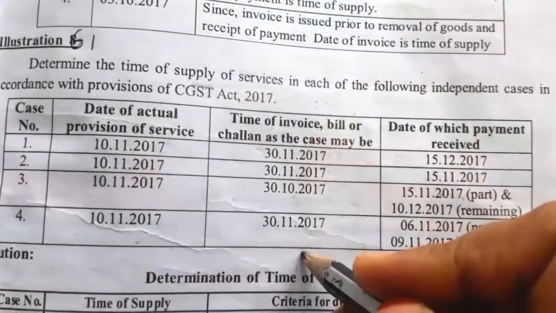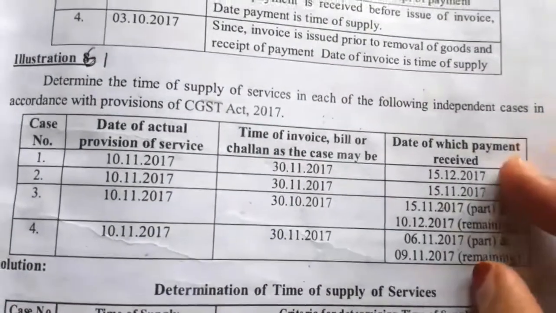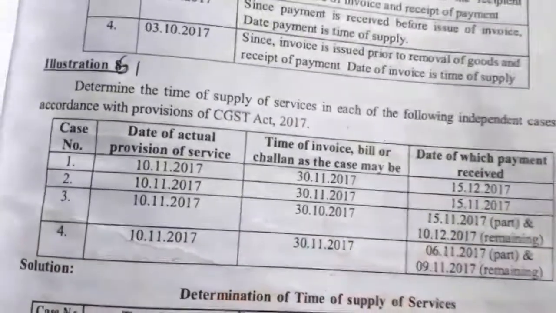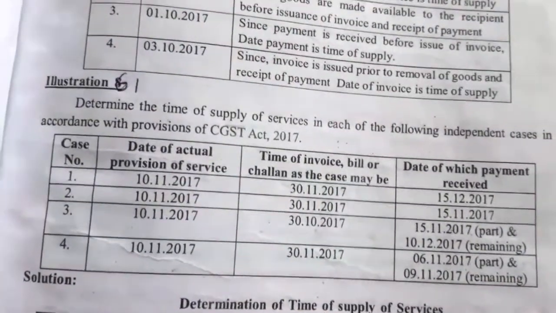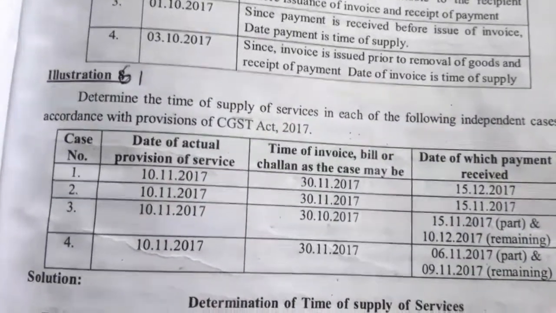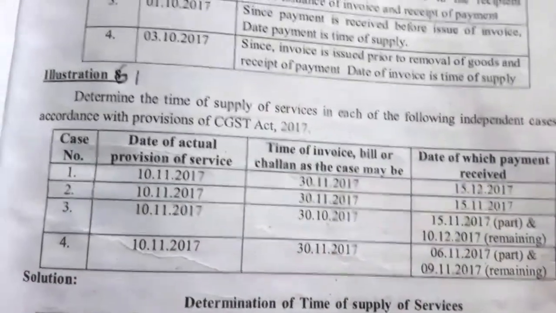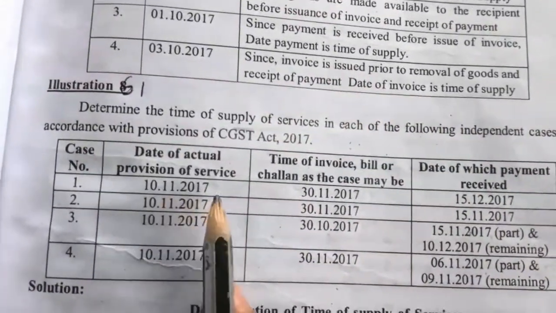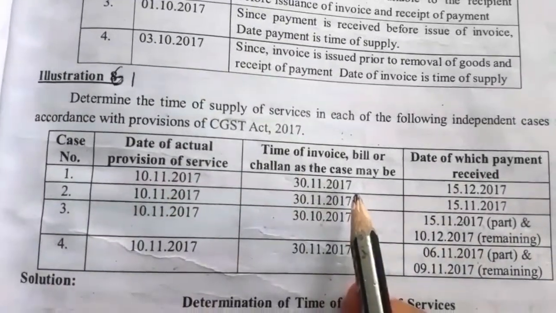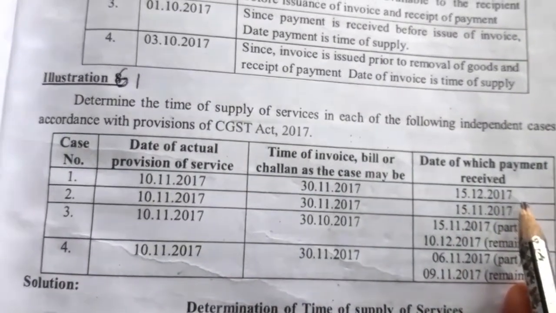The date of invoice is given, and the date on which payment is received is also given. Among these we have to check what is the condition for the time of supply in the case of services. Here they have given 3 different dates. In the first case, the date of actual provision of service is 10/11/2017, the invoice date is 30/11/2017, and payment is made on 15/12/2017.